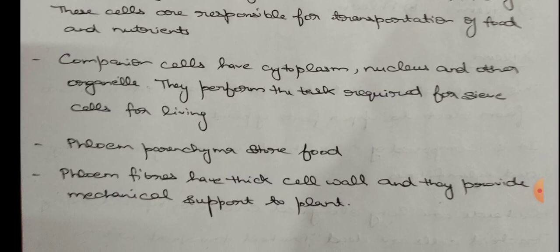Phloem is composed of sieve cells, companion cells, phloem parenchyma, and phloem fibers. Xylem is composed of tracheids, vessels, xylem parenchyma and xylem fibers, and then their structures. Okay, so I hope it is clear to you.